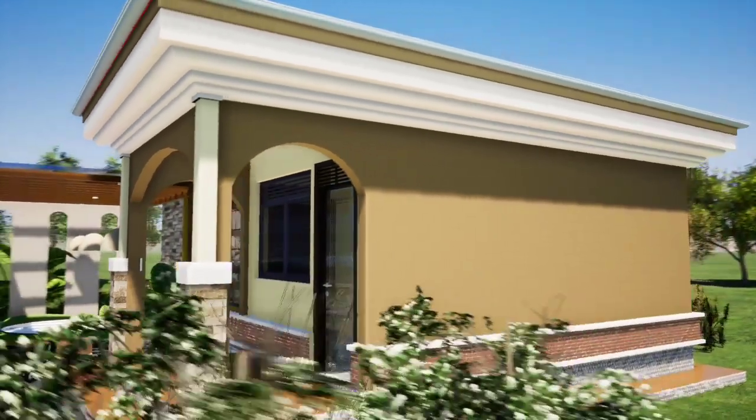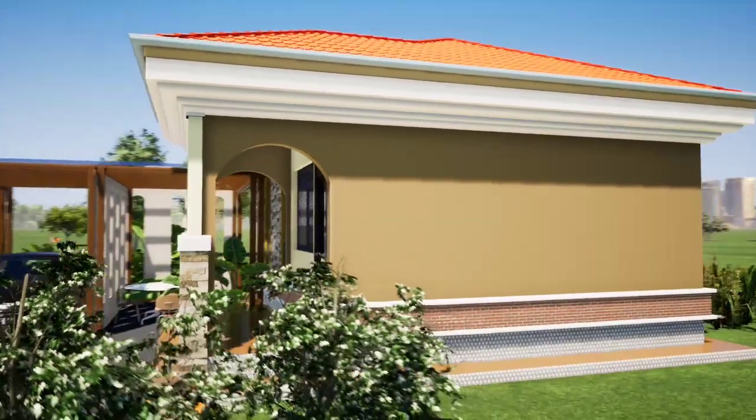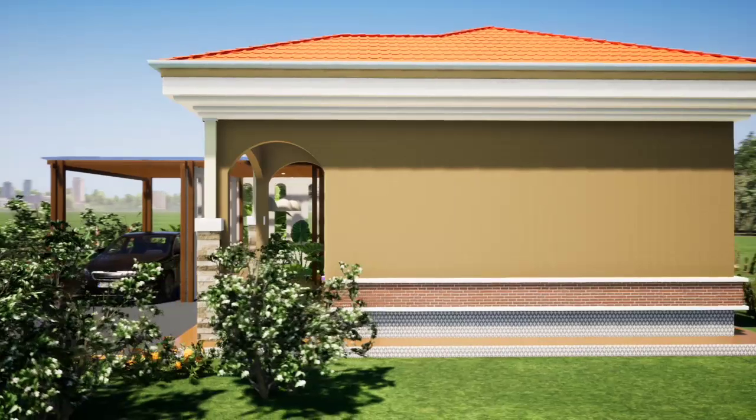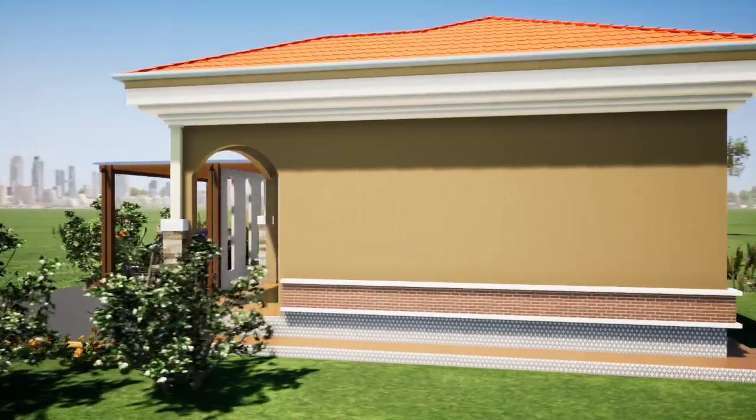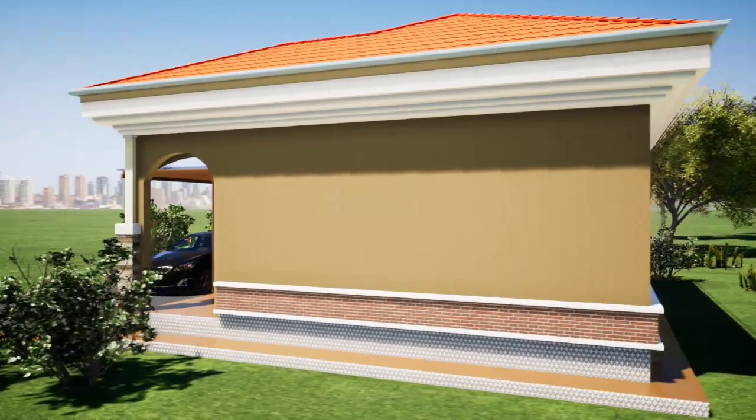They are right there, from the planning to architecture drawing to 3D modeling, and then to the rendering, because this is the final design.